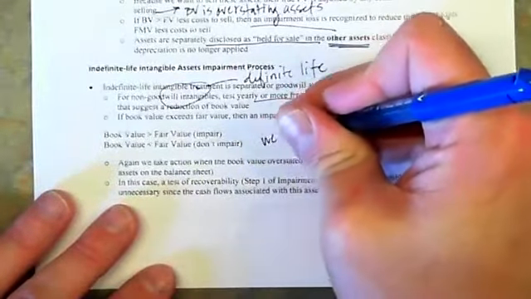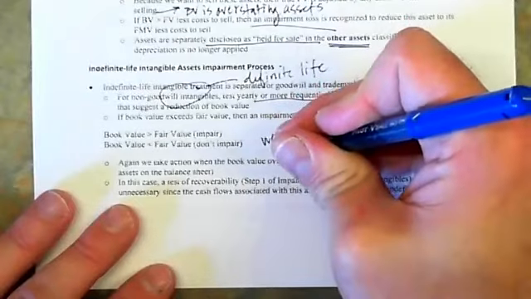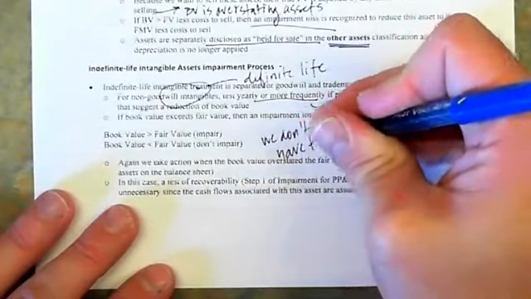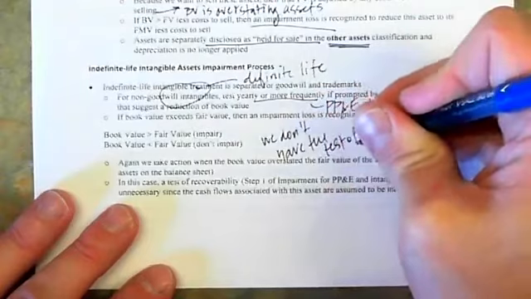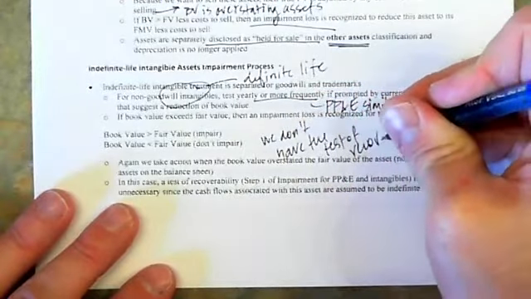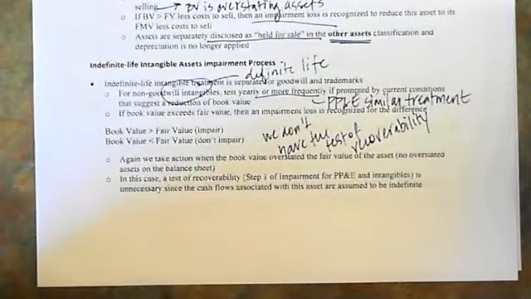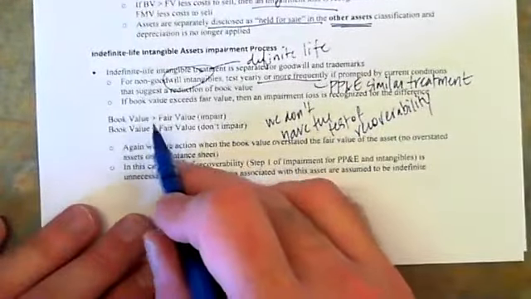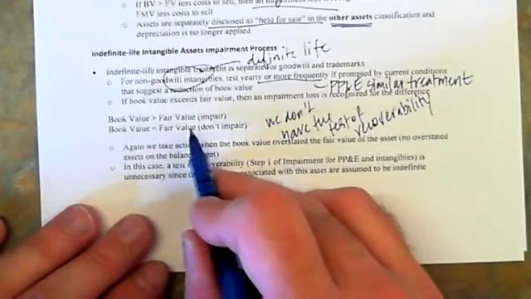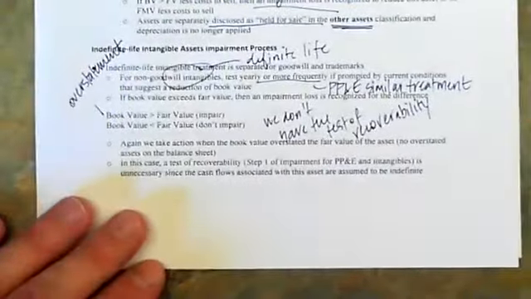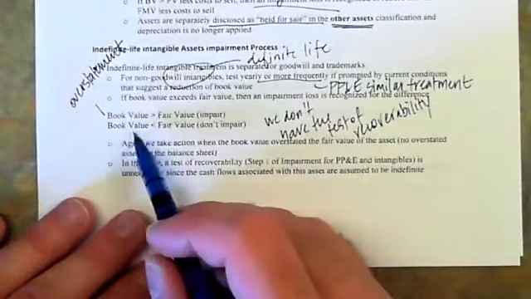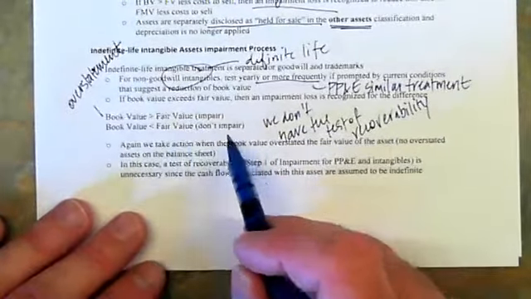We don't have what we call the test of recoverability. So we don't look at the future cash flows of the asset, we look at the fair value of it. If book value is greater than fair value, then we impair, because once again, this is an overstatement, right? Our books have overstated what we could sell this asset for, so we need to bring it down. If book value is an understatement of the fair value, we don't impair.